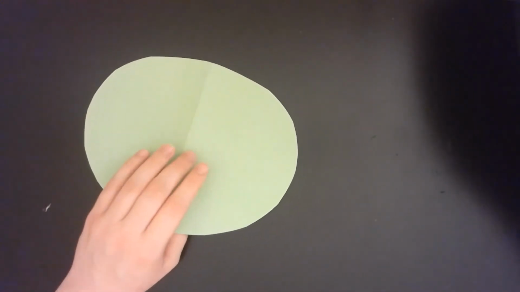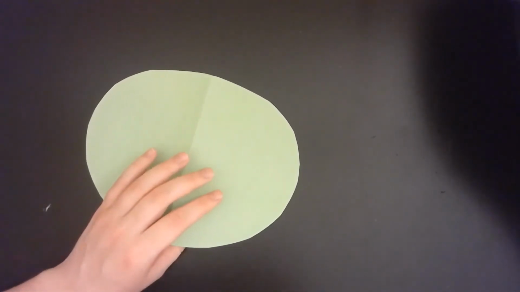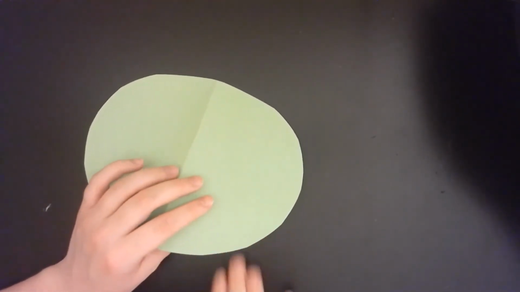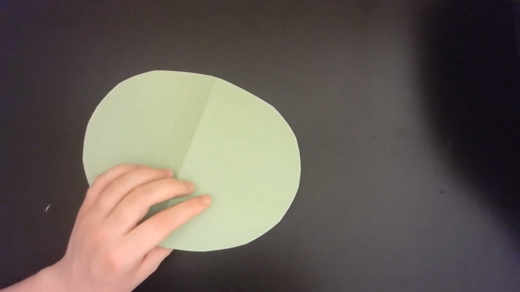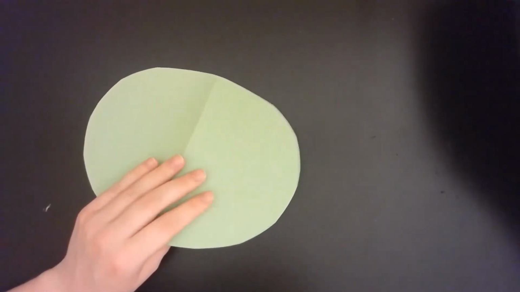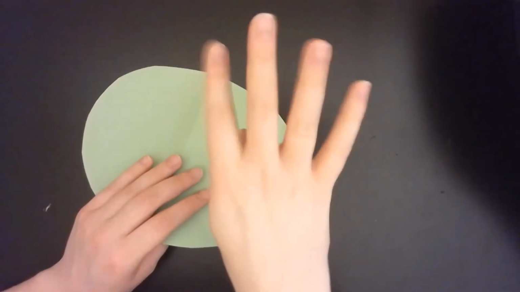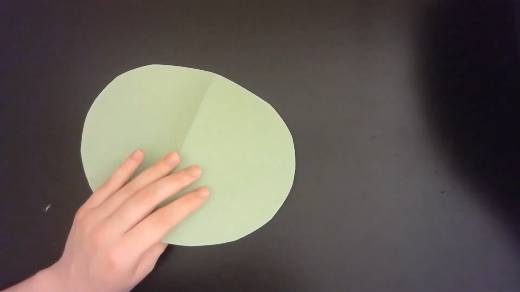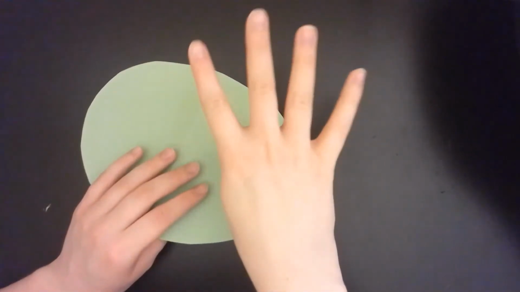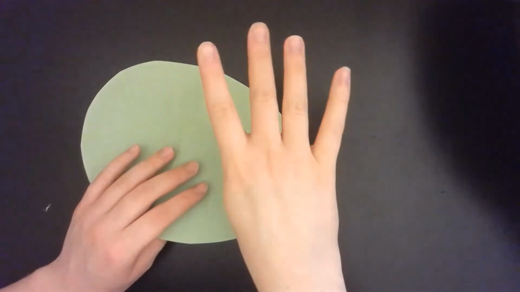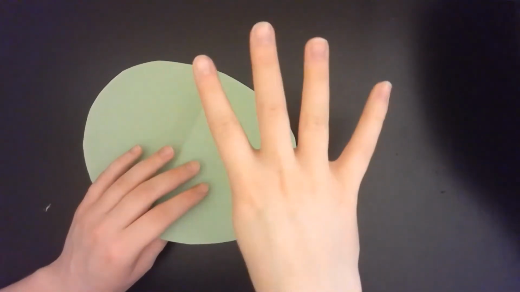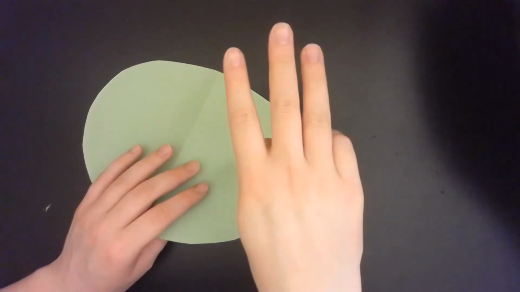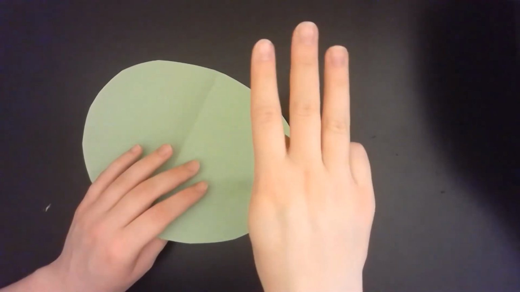Now I'm going to have 4 under my plate, and if I took 1 away, how many are going to be left? Remember, you can use your fingers to help you figure out this math problem. There was 4, and I took 1 away. How many are going to be left? I had 4 and I took 1 away. How many are left?